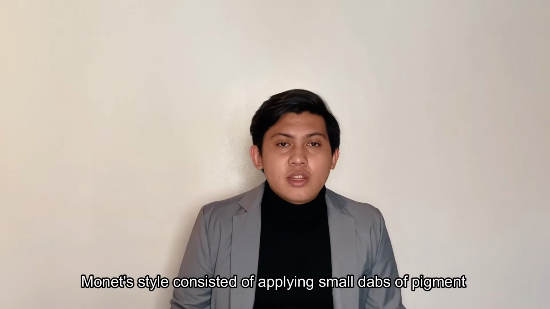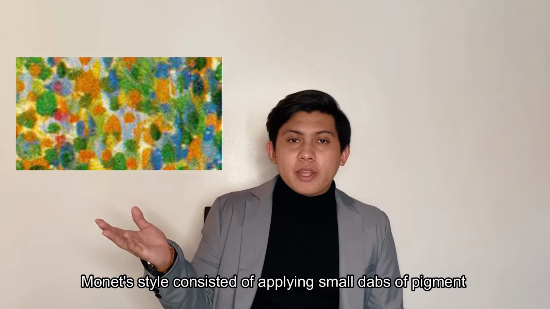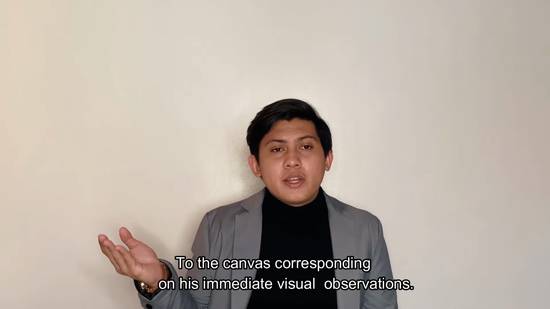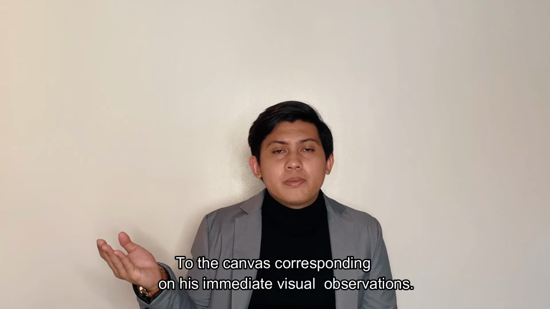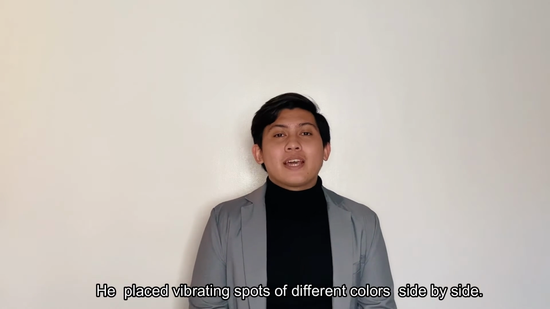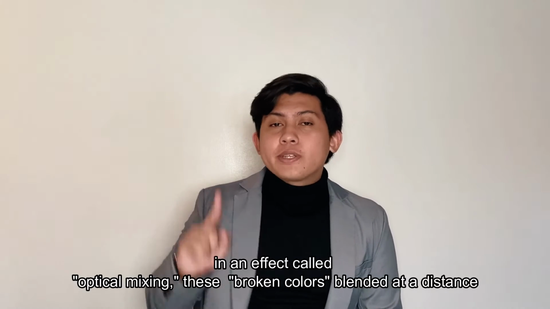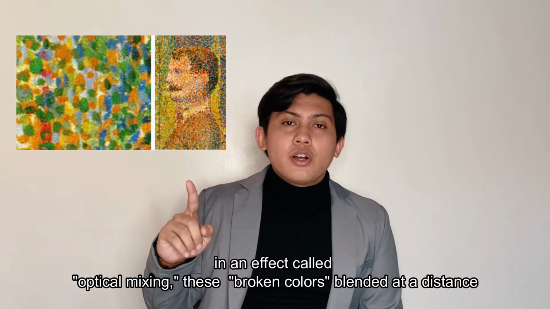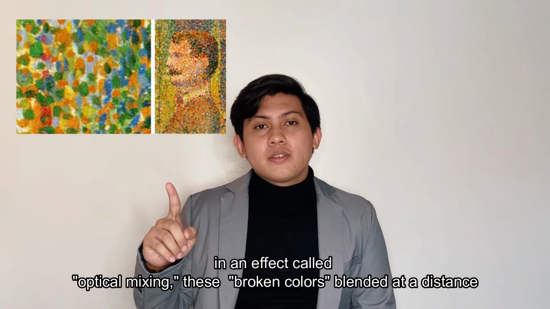Monet's style consisted of applying small dabs of pigment to the canvas, corresponding to his immediate visual observation. He placed vibrating spots of different colors side by side, in an effect called optical mixing. These broken colors blended at a distance.